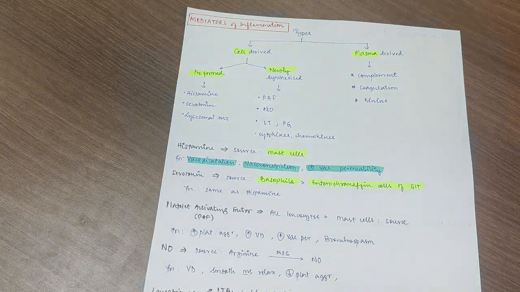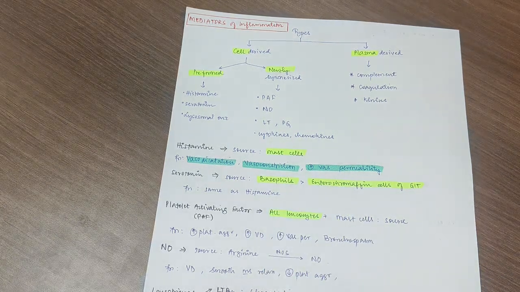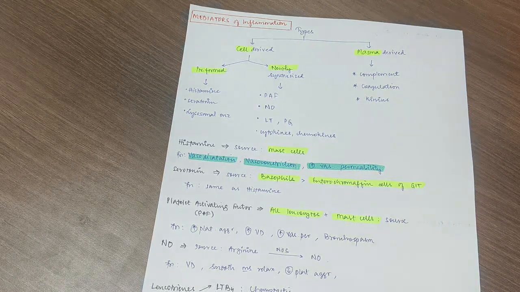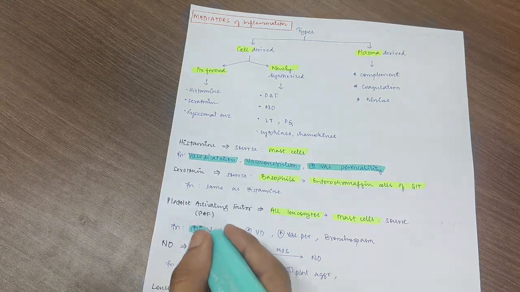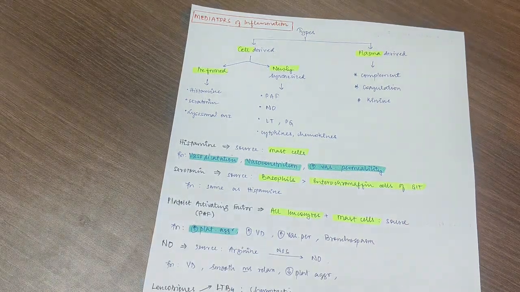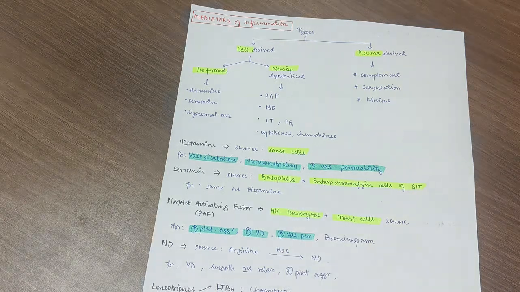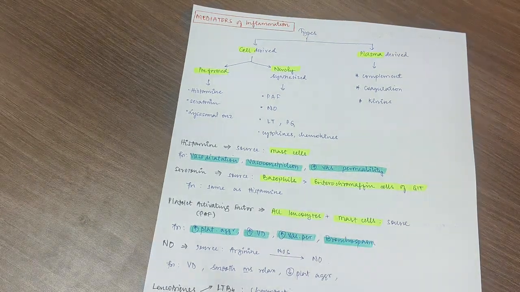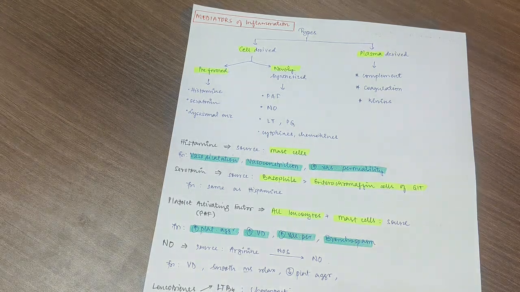Next is platelet activating factors. What is the source there? All leukocytes and mast cells. What is the function? It is going to activate the platelet to form the aggregation. So it increases the platelet aggregation, it increases vasodilatation, and it increases vascular permeability, but bronchospasm. It is the opposite here. Everything is increased except the bronchus. It is going to constrict it.